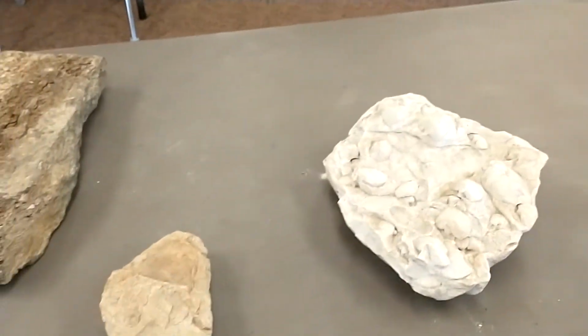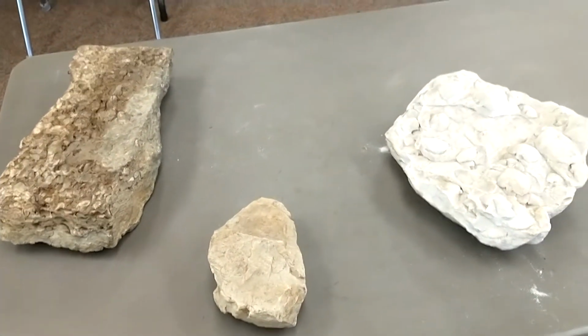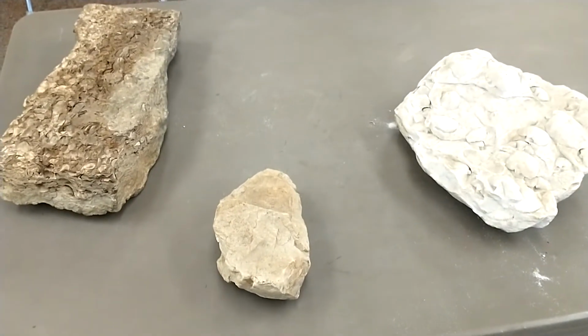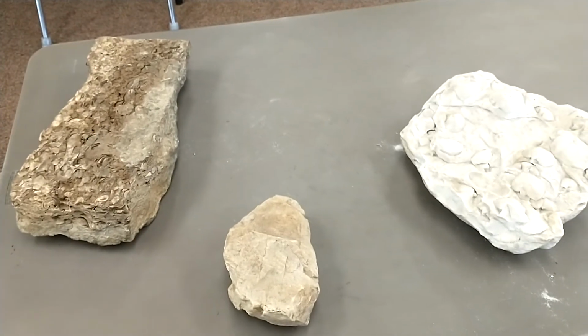So just a reminder, sedimentary rocks are formed at the bottoms of lakes and oceans, and the stuff that is left behind when it dries up sticks together, and boom, you've got a sedimentary rock.